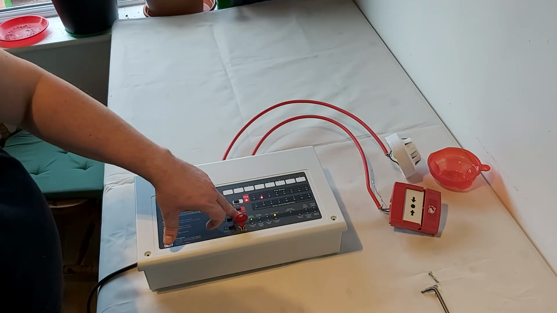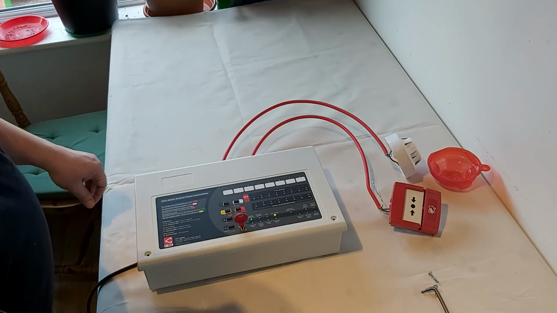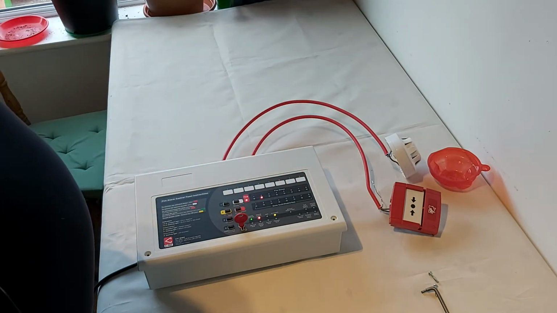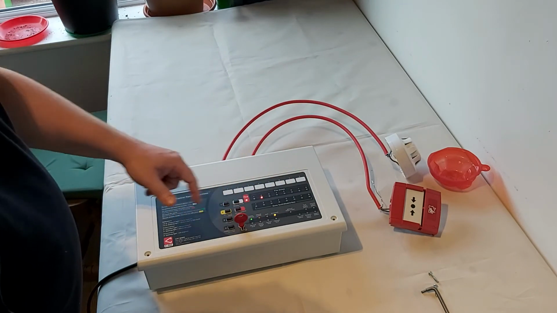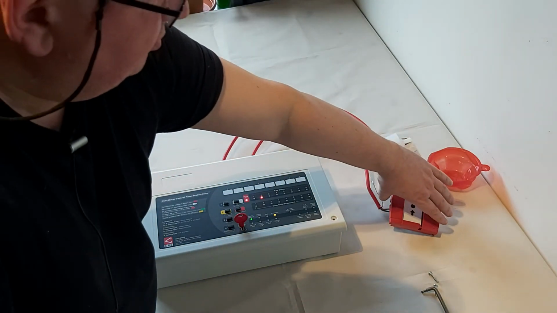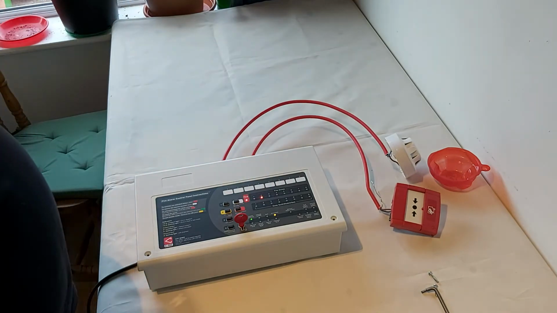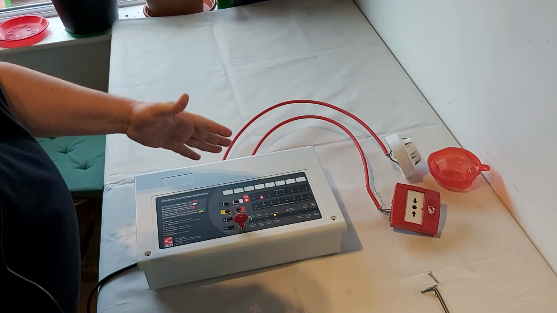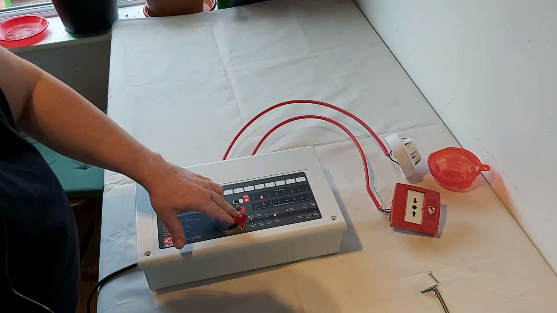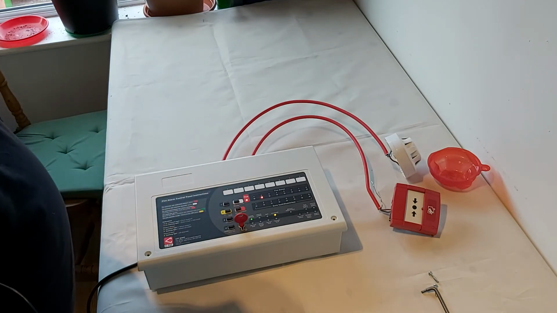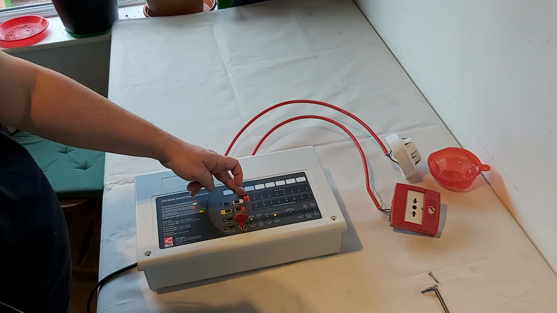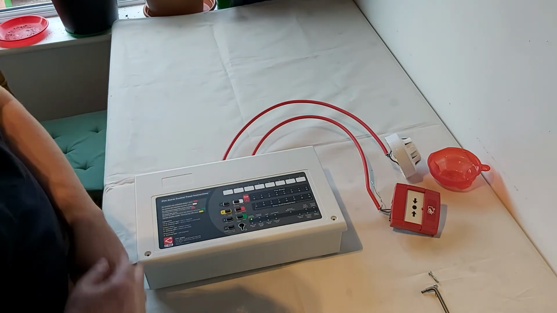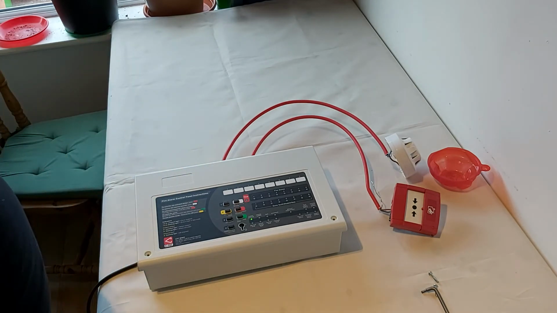So I will reset it and we're back where we were. Okay, so it reset the panel, but then fire kicked in again. To reset it, we have to fix the problem, so there's no fire, all the break glasses are reset properly, and once it's done, now you can reset the panel. And the fire condition is gone and not triggering again, and we can turn off the key to position 0, and panel is nice and quiet.